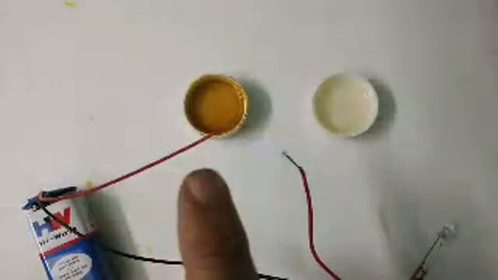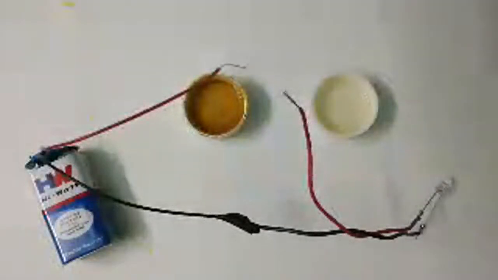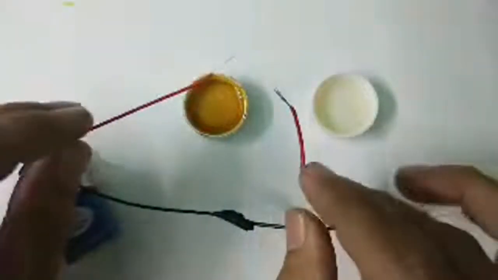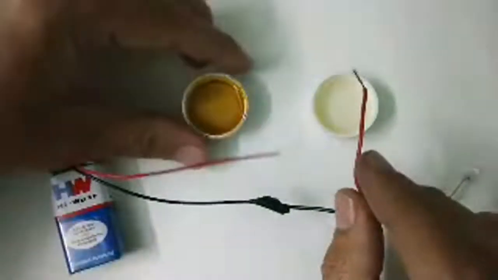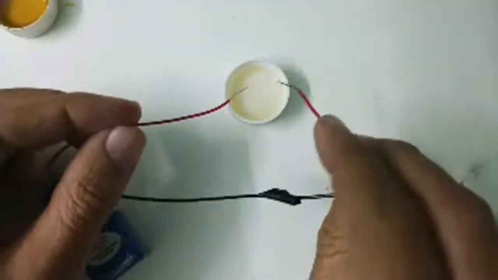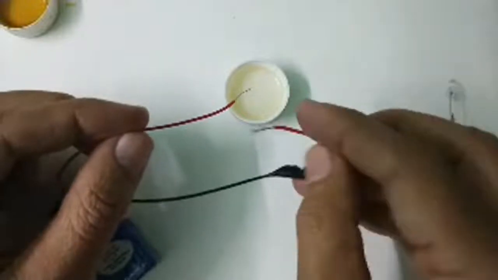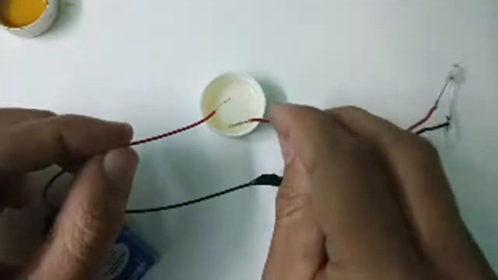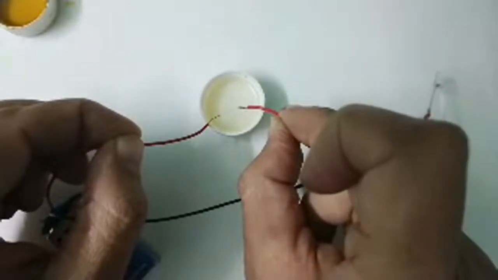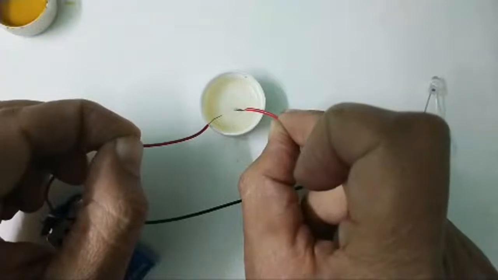Now this circuit is incomplete. If I put something conducting in between the two wires, the bulb will light up. The bulb will not light up if the circuit is incomplete. Now if I take the two wires and put them inside a liquid, let's put one liquid only. If I put the two wires in this liquid and the bulb lights up, this means that the liquid is a good conductor. Now I have put this inside the liquid and there is no effect on the bulb.